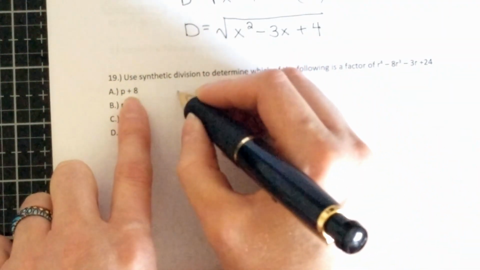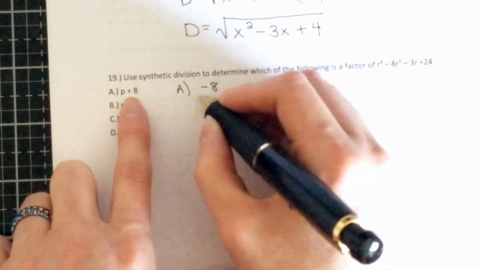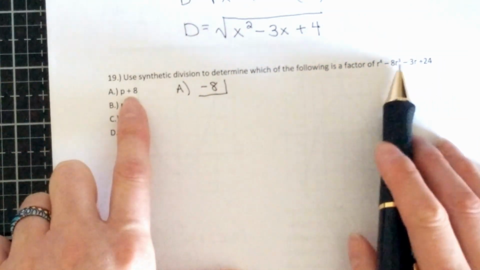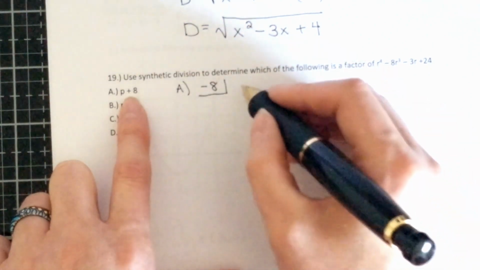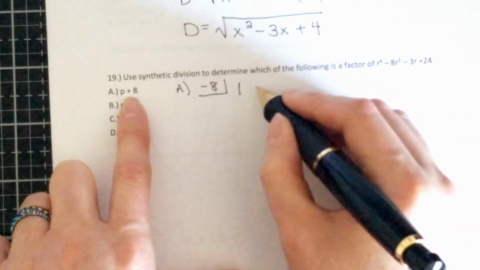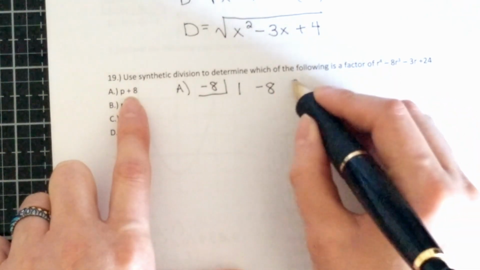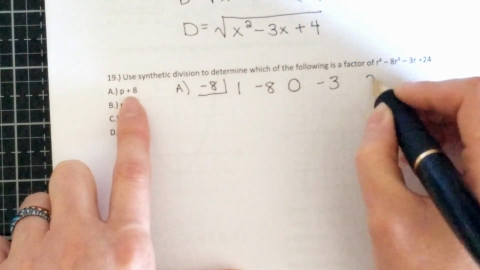This is choice A, so change the sign, and we'll have negative 8 here. We're going to go in order, and if we have any gaps, we need to plug in a 0 for the gaps. We're taking off the coefficients. So I have 1, negative 8. There's no r squared, so that's going to get a 0. Negative 3, and then 24.